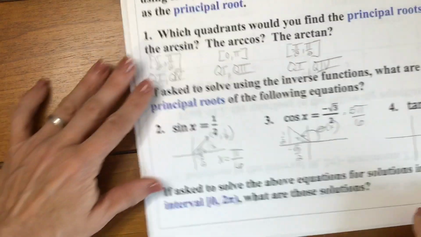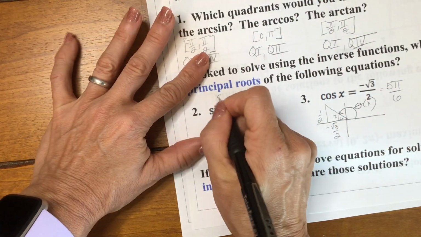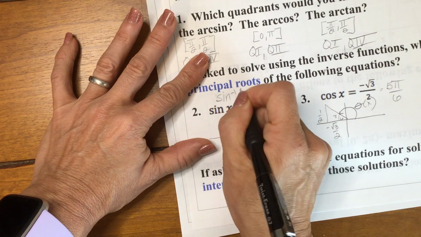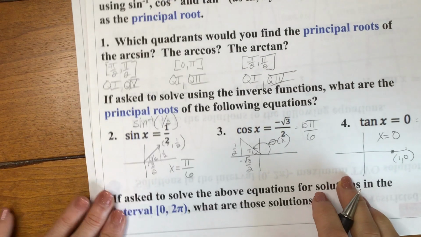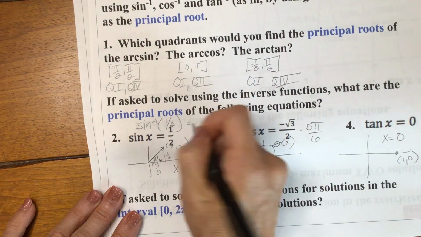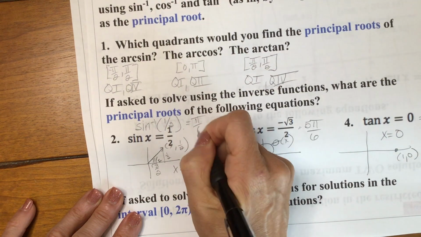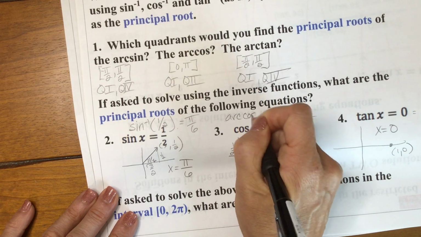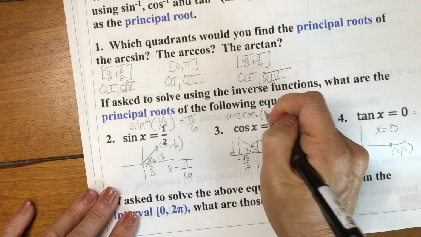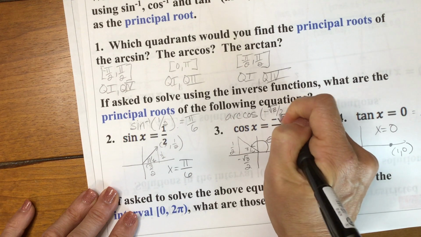So what we are really doing here is finding the inverse sine of 1/2, and that is pi over 6. Or you could say, what is the arc cosine of negative root 3 over 2?